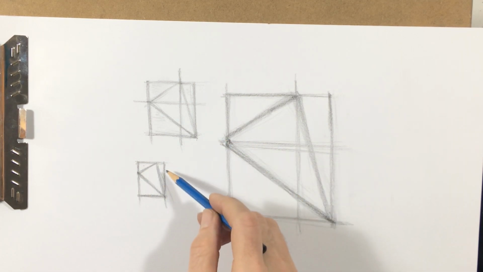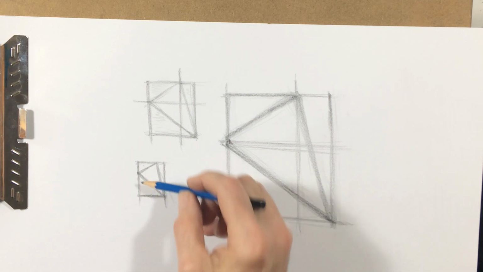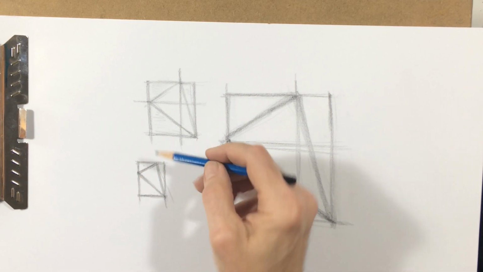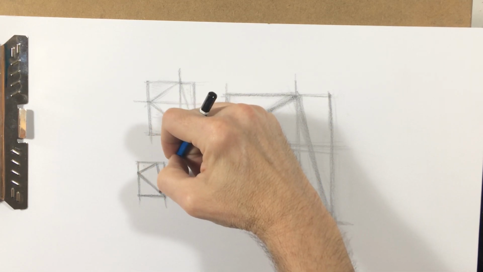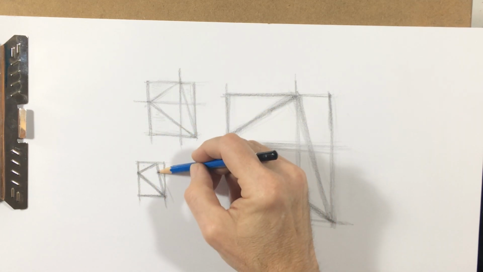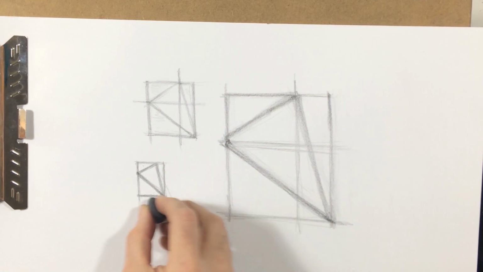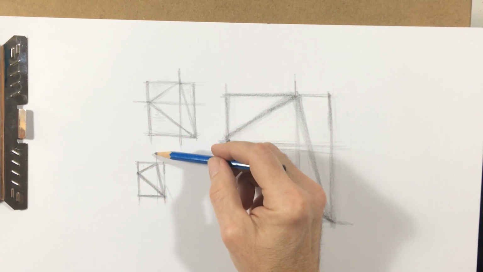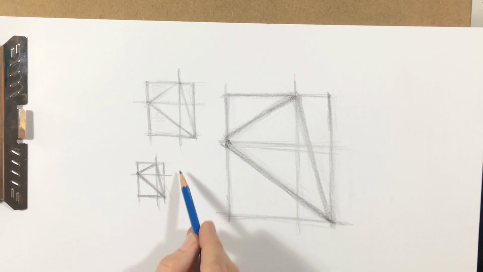And I'm looking at that triangle and that triangle and that triangle, and it's close. I feel like I've done the same thing here. And I would spend a little bit of time trying to get that accurate in the same proportions as my original.